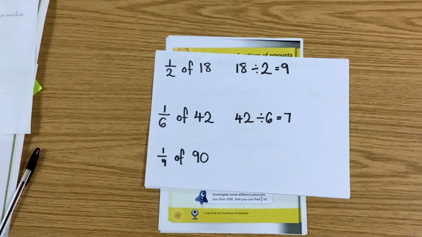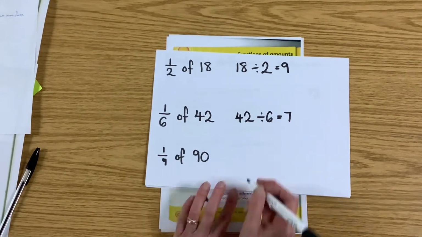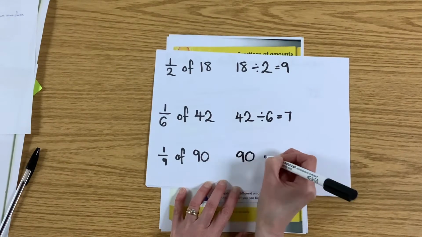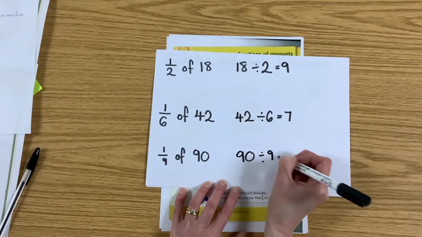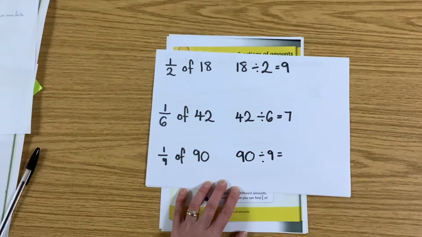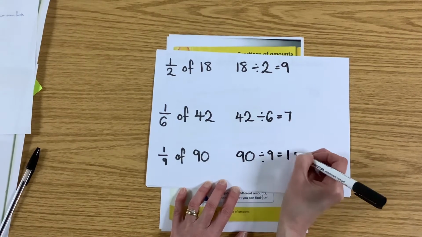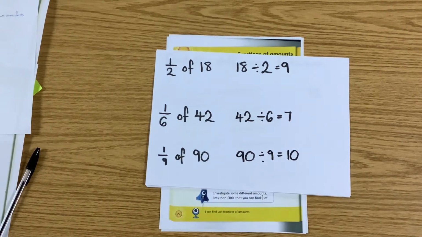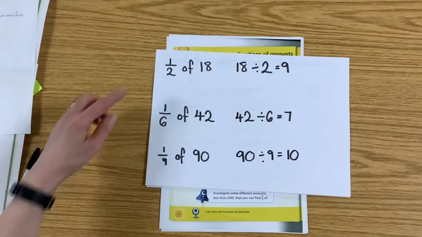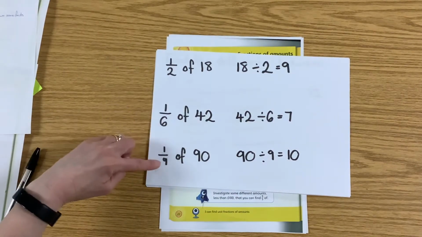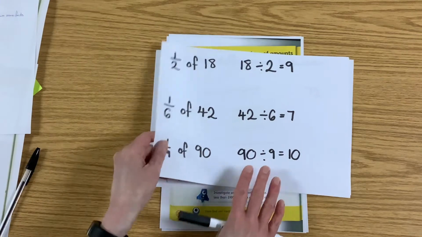What about 1/9 of 90? So take your 90, divide it by the number on the bottom of the fraction. What's 90 divided by 9? Yep, it's going to be 10. So to find a fraction of an amount, we divide by the denominator, the number that's on the bottom.